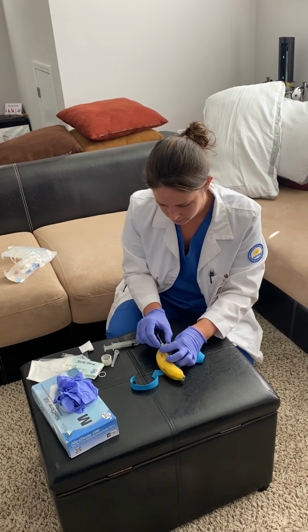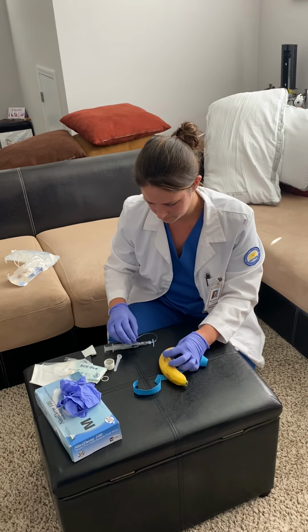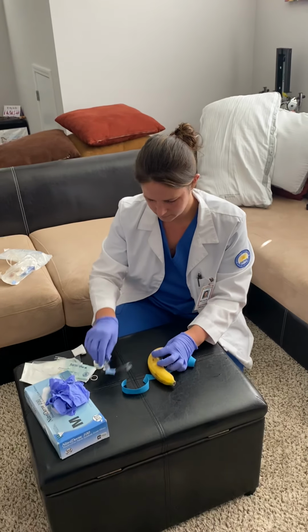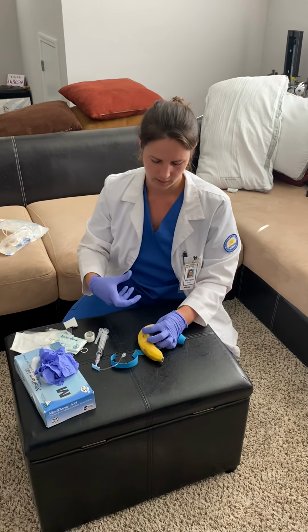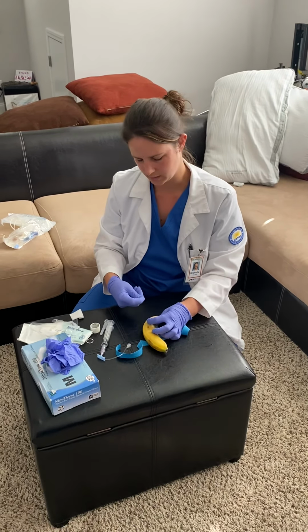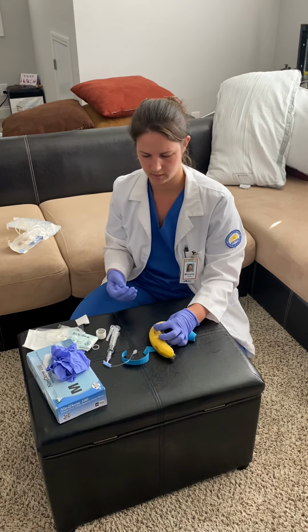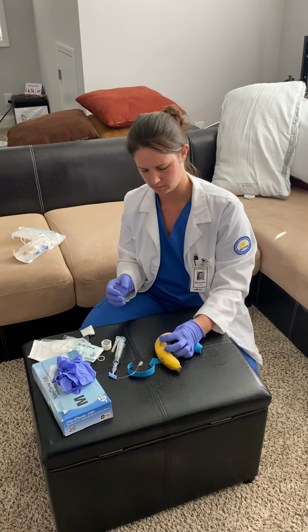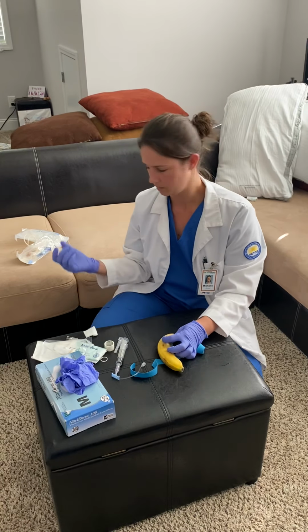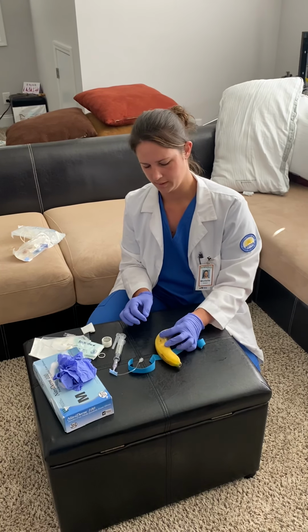I'm going to now attach my 2 milligrams of morphine push here. And I pretend I have the 2 milligrams that's already been drawn up. I would go ahead and push that medication, and then using sterile technique and making sure you're alcoholing the top, making sure that you're not cross-contaminating, and then I would place my IV line on top of it afterwards.